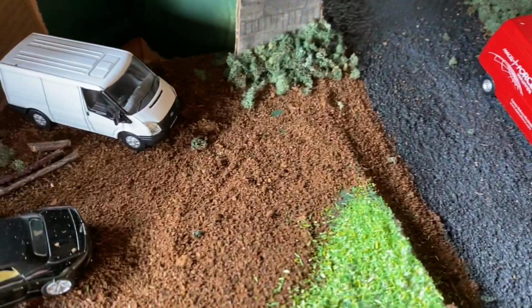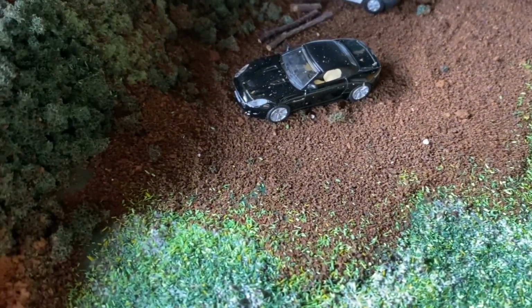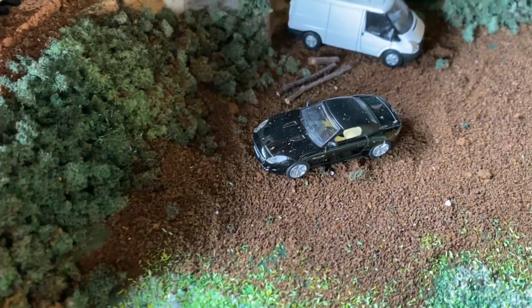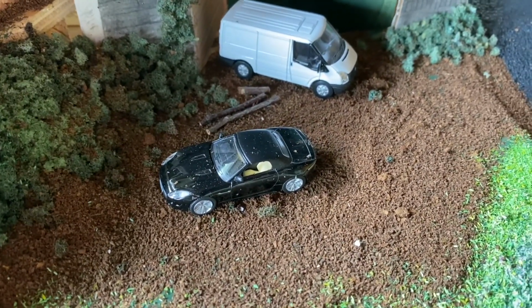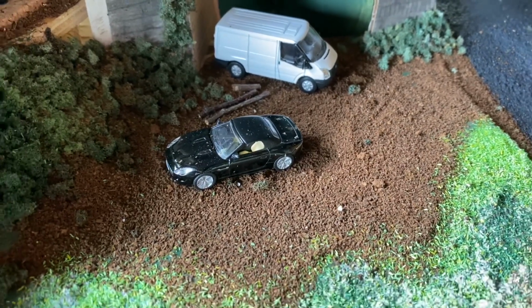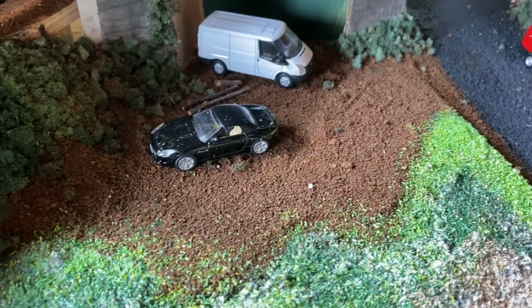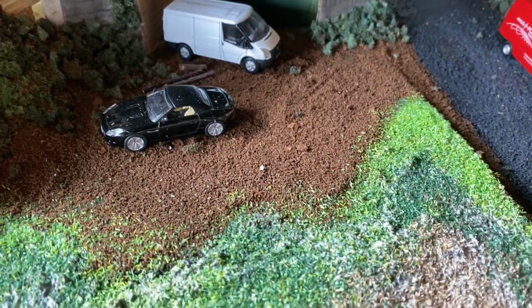This area, I've just brought that in a little bit, so it's merged in a little bit. There's more work to be done here, working out exactly what it is, but I thought it could be just a little off-road parking area where people either park up to go for walks, or I don't know, just a little off-road section.